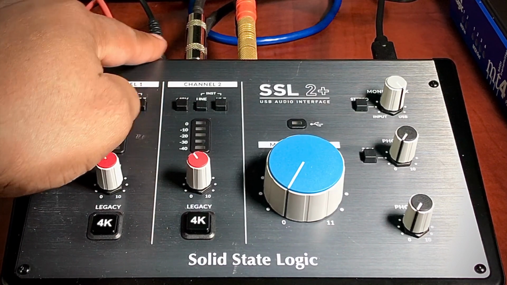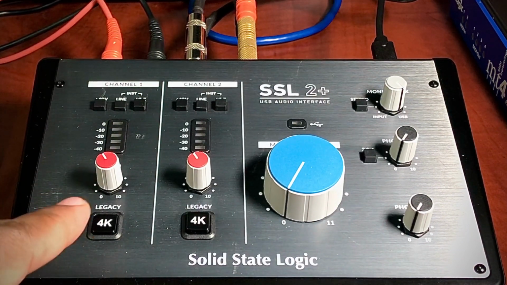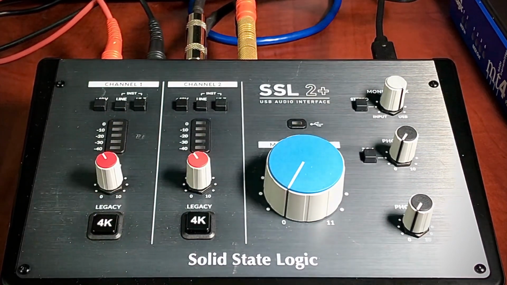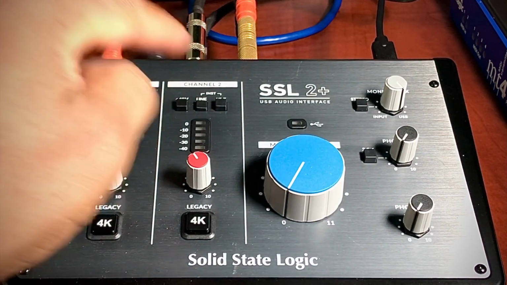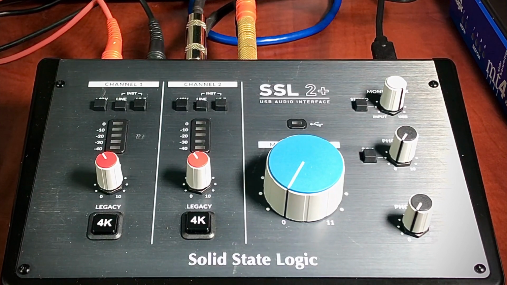Okay, and then I'm going to adjust my levels as I come back in, and I'm coming in line input, not mic input, but line input. I want to definitely make sure I put that out there and say that, because we're not miking anything in channel 1 and 2. We're going line input. Okay.